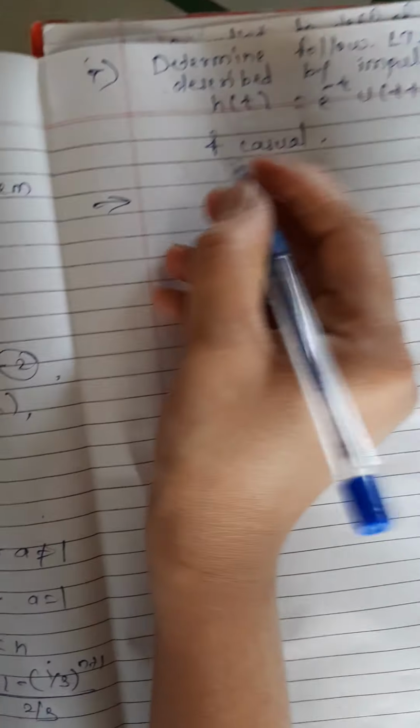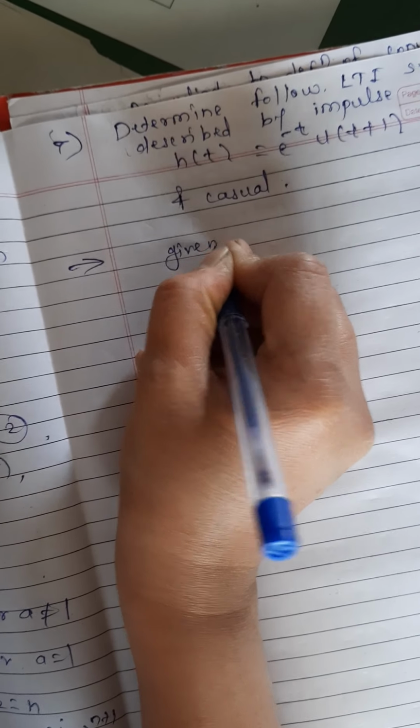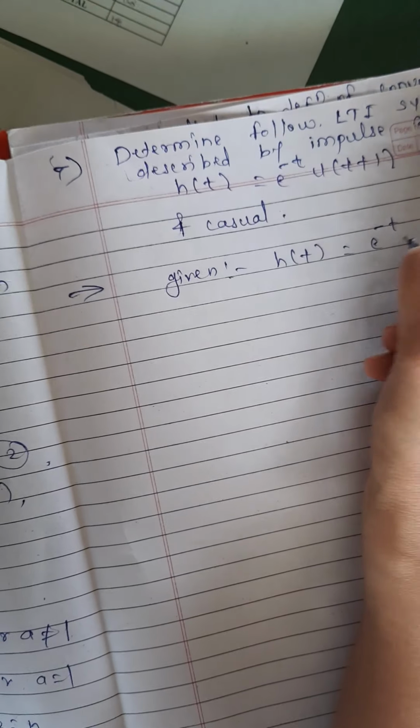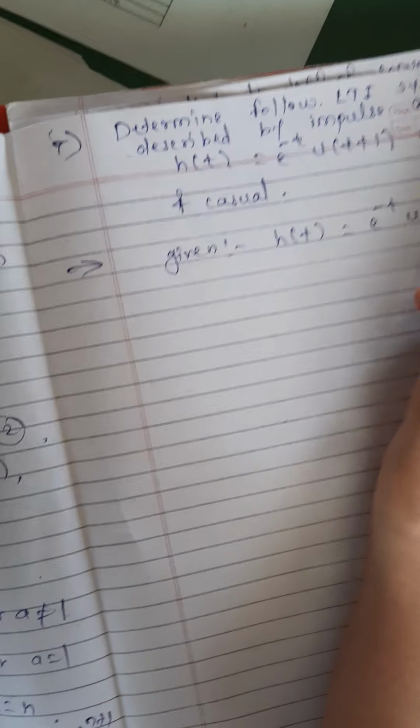So first, what is given? Given is h of t is equal to e raised to minus t u of t plus 1.